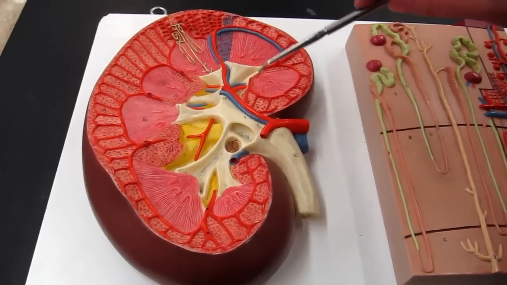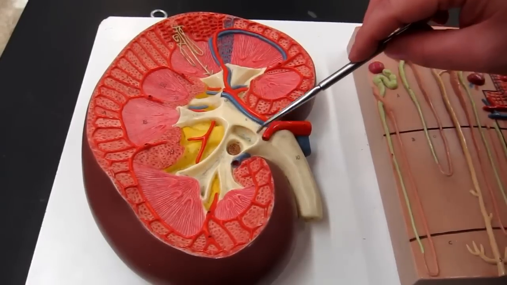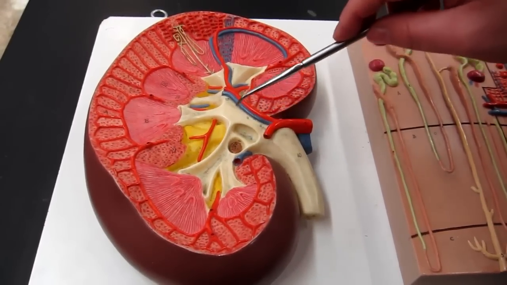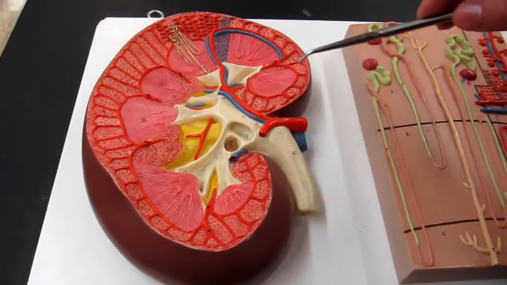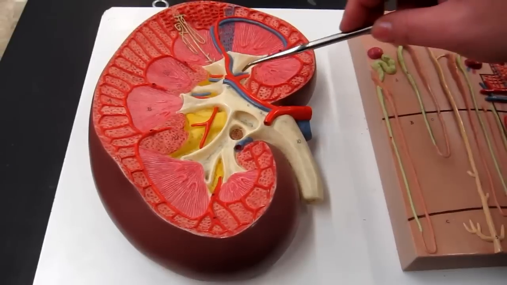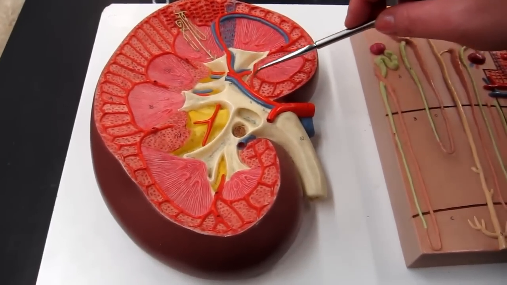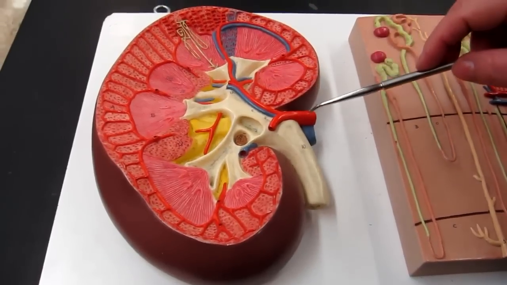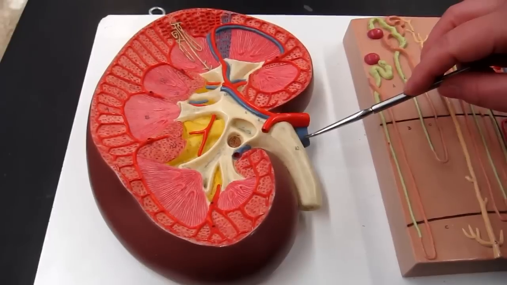Okay, and then the minor calyces lead to a major calyx. The major calyces lead to the renal pelvis, and then the renal pelvis leads to the ureter. Okay, here's probably a better major calyx up here. Okay, then we have the renal artery and the renal vein.